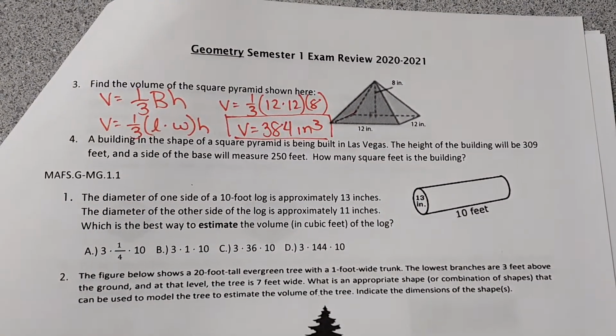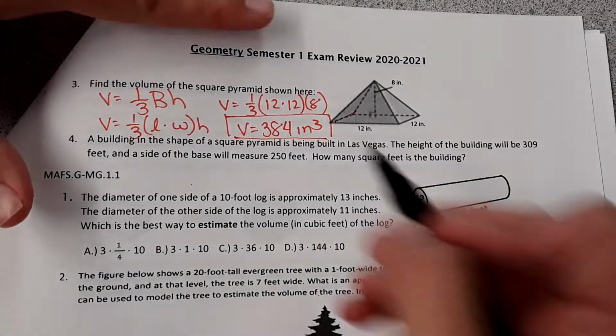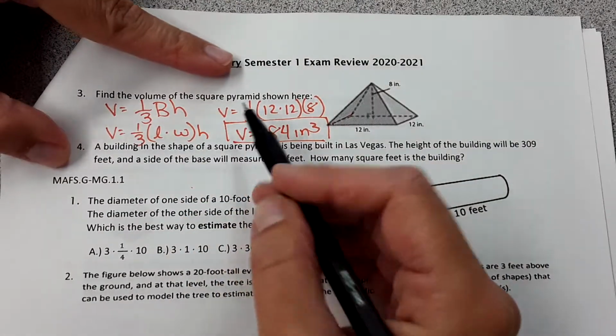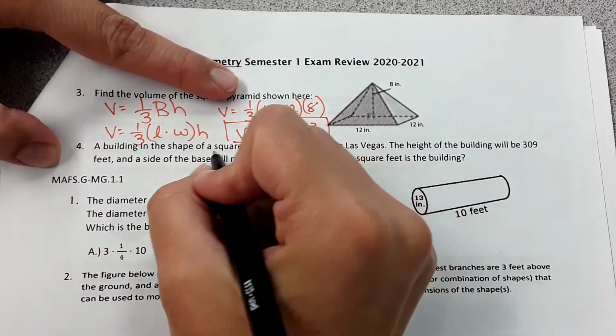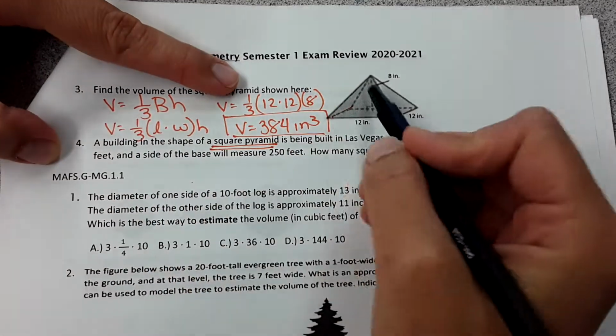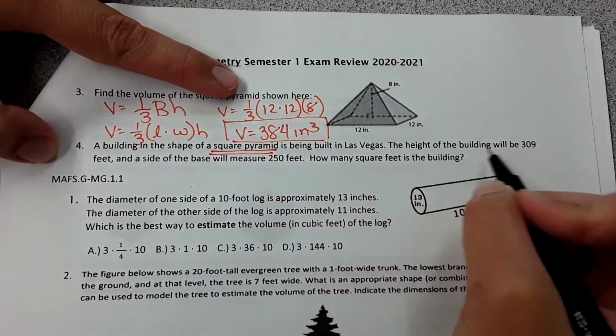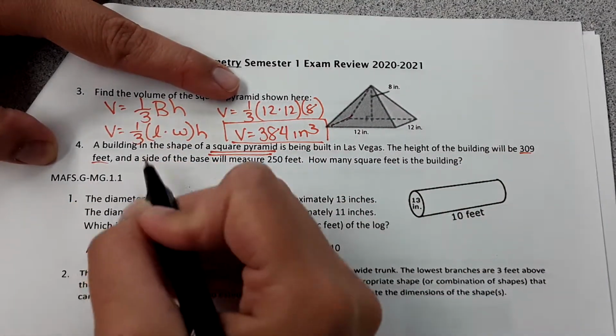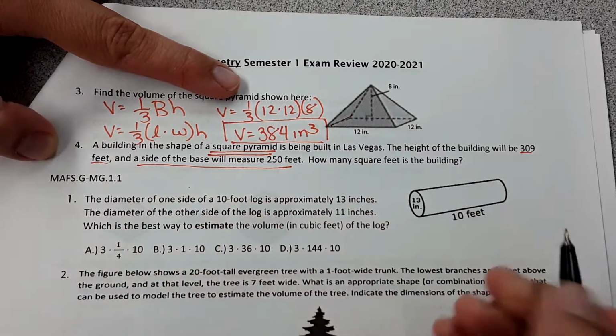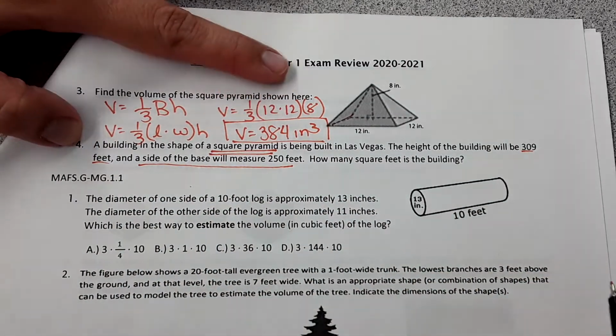Number 4, this time they don't give you a picture, but it's the same type of problem as number 3. It says a building in the shape of a square pyramid, that means it's a pyramid with a square base, is being built in Las Vegas. The height of the building will be 309 feet, and a side of the base will be measured at 250 feet. How many square feet is the building?